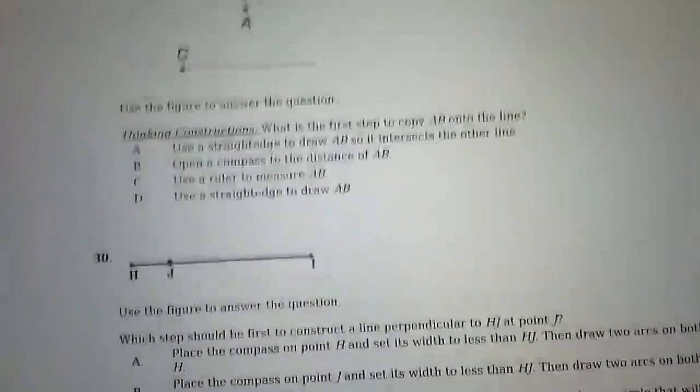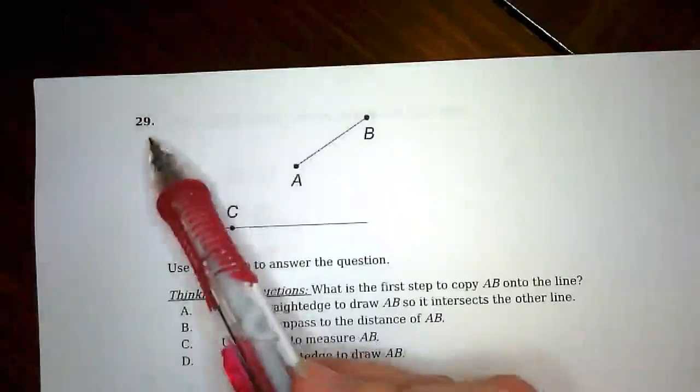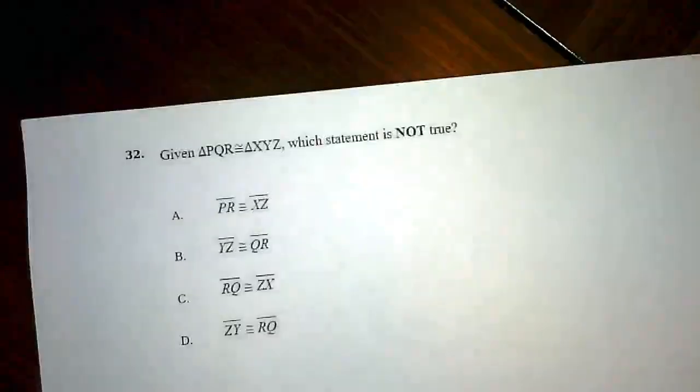All right. We did not do the constructions yet because those require some tools. So we're going to skip those.